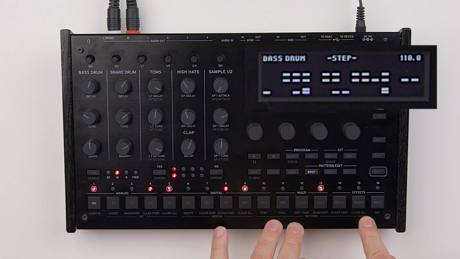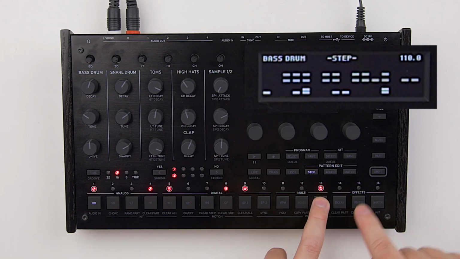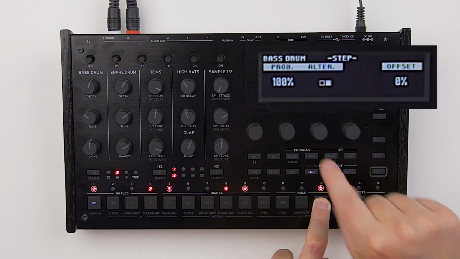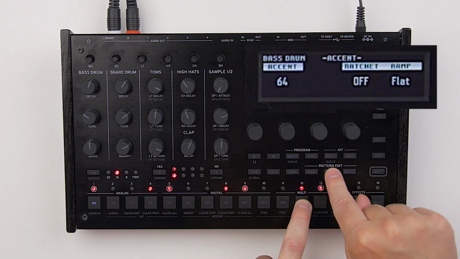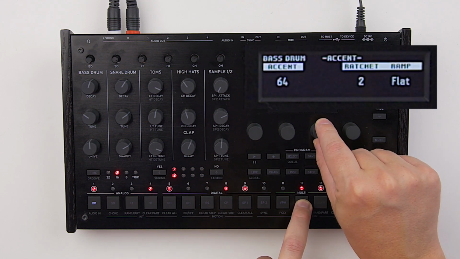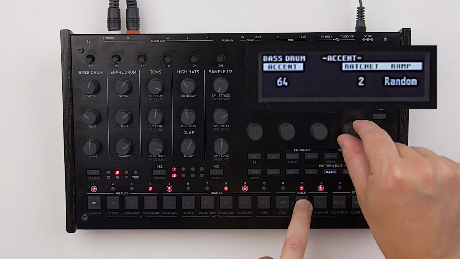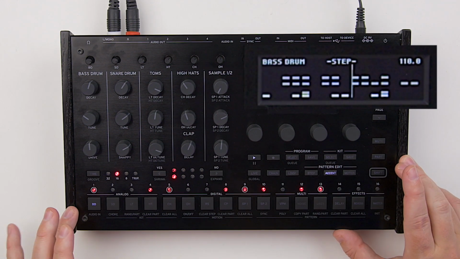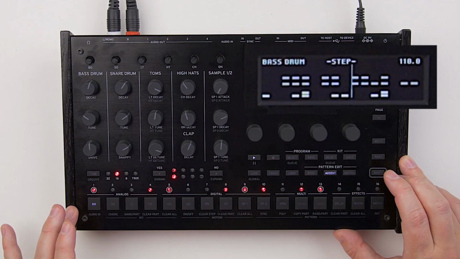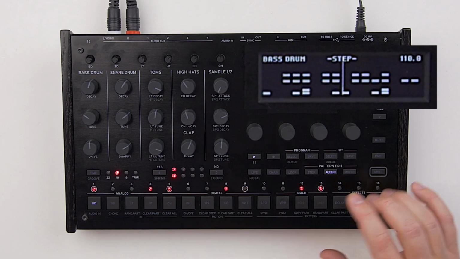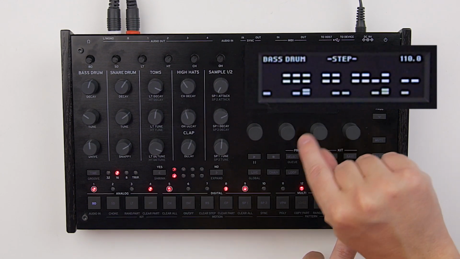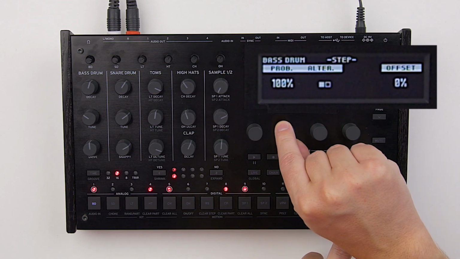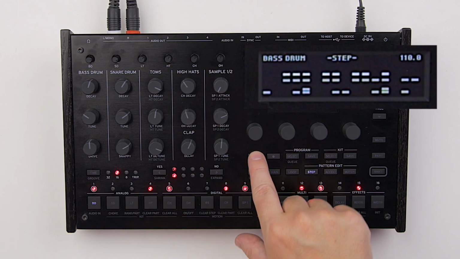And we're going to go in here, I'm going to put down a step first. We're going to change this one to only play the first time, and this step here is going to play the second time, and we're going to add a ratchet to it. Let's see here, let's do random. Nice. Let's add a second step here, and let's add so it only plays the second time. So something like this.